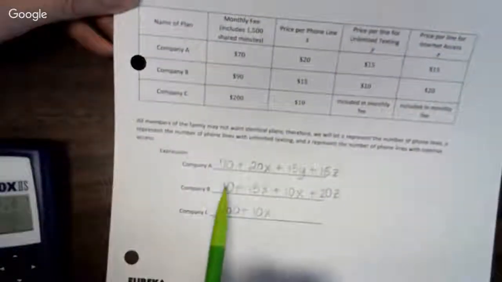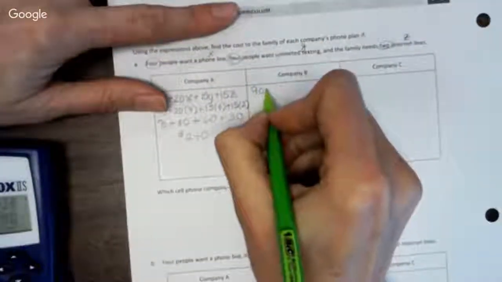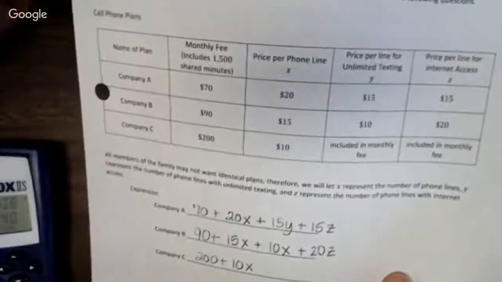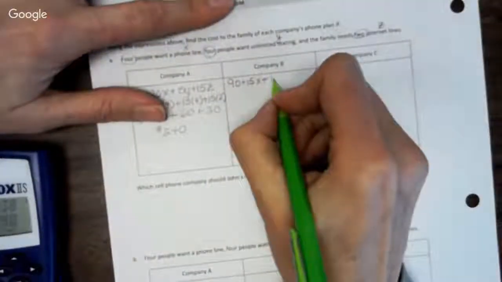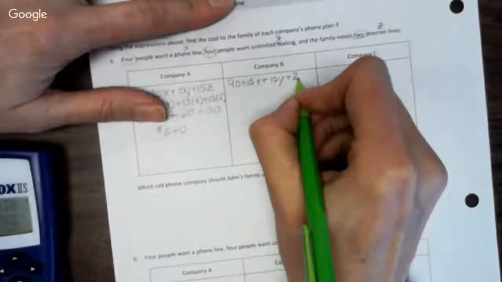All right, so let's do company B. I'm going to flip back over. So I need to know 90 plus 15X plus 10Y plus 20Z.